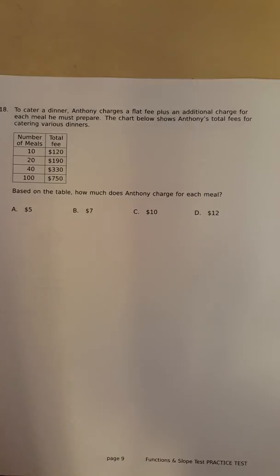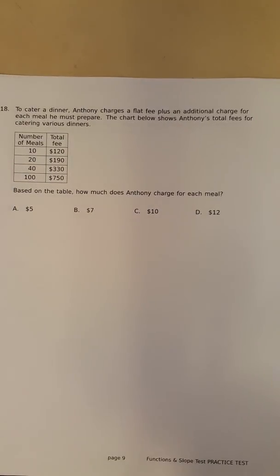All right, number 18. To cater a dinner, Anthony charges a flat fee, plus an additional charge for each meal he must prepare. The chart shows Anthony's total fees for catering various dinners. Based on the table, how much does Anthony charge for each meal? Well, every meal, that sounds like it's changing the same amount every time. Okay, it says he charges an additional charge for each meal. So if it's going up a certain amount each time, we're just talking about slope here. The rate of change, how much it changes every time. Rate of change, slope, same thing.